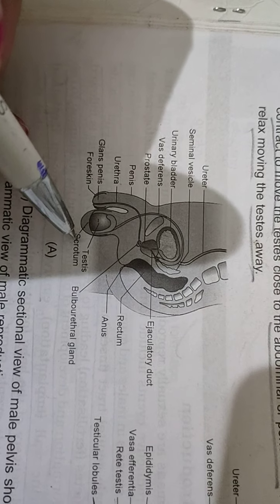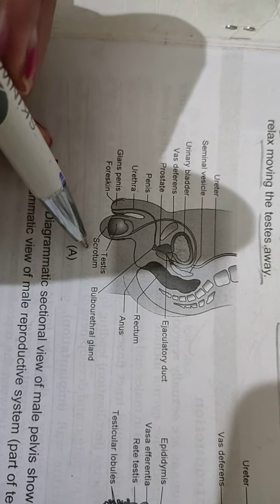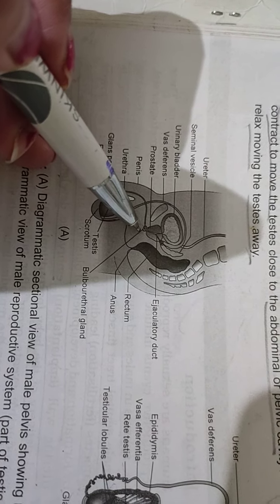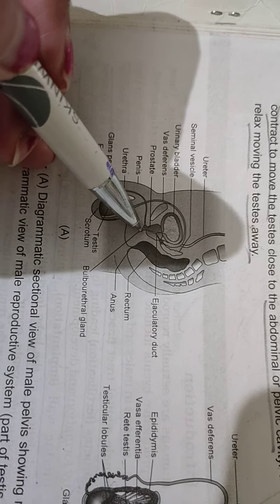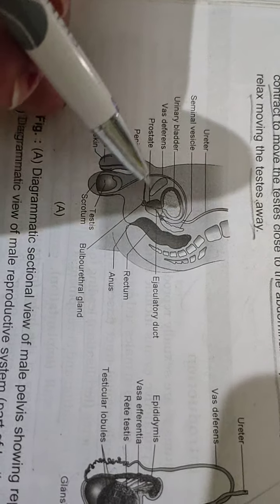This is the testis, and it occurs in a pouch-like or sac-like structure known as scrotum. This is bulbourethral gland. It's very small in size, pea-sized bulbourethral gland, and this is ejaculatory duct.